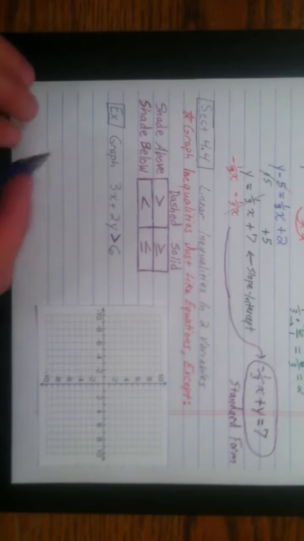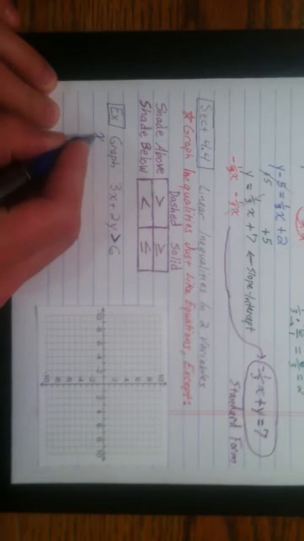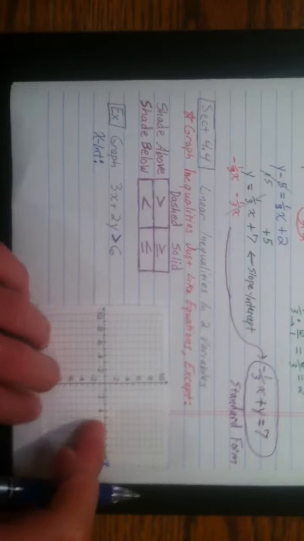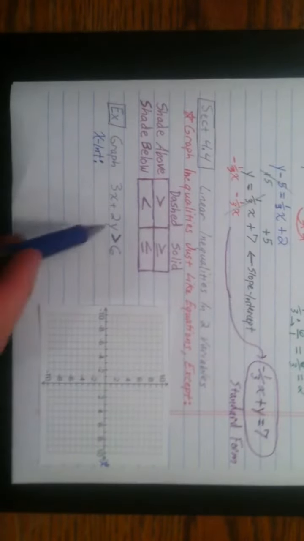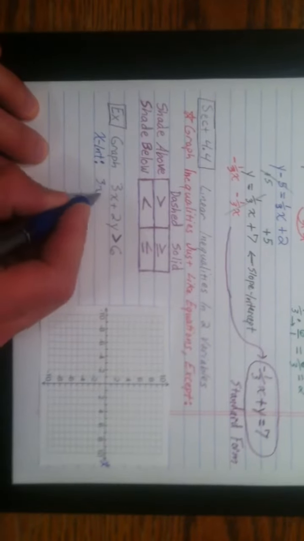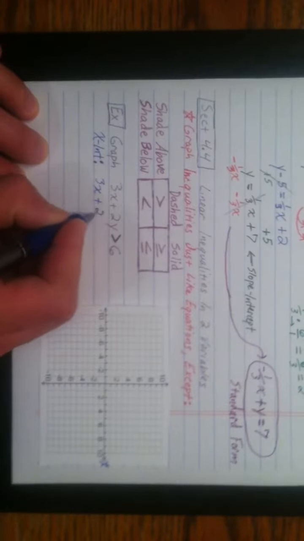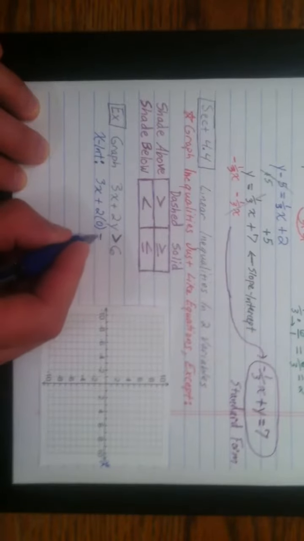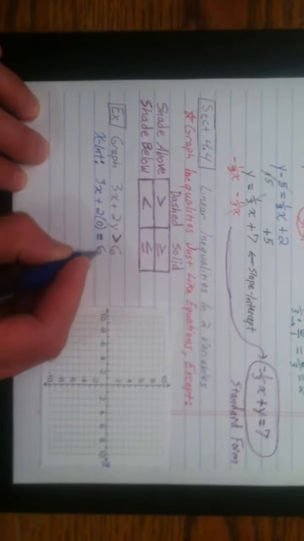So if we recall how to do that, to find your x-intercept, well, we know on the x-axis our y-coordinate is always going to be 0. So in order to find our x-intercept, we put in 0 for y into that equation and see what our x value would then have to be. So 3x plus 2 times y, which is 0, and we just treat it as if it was an equation rather than the greater than symbol. So equals 6.